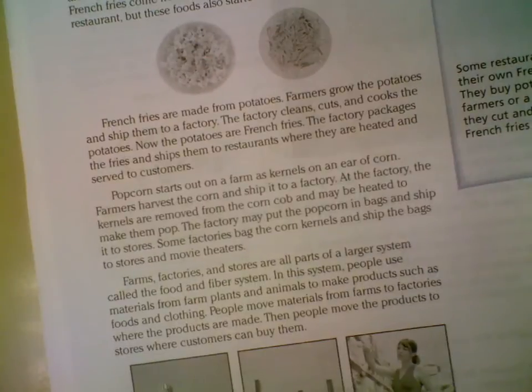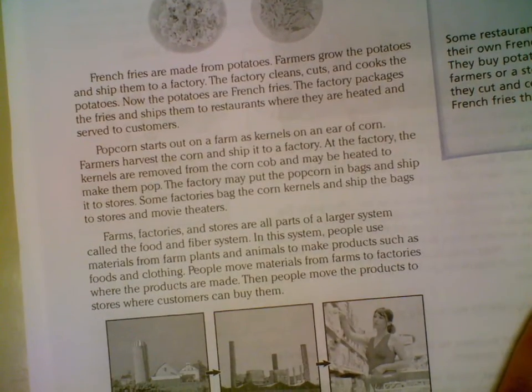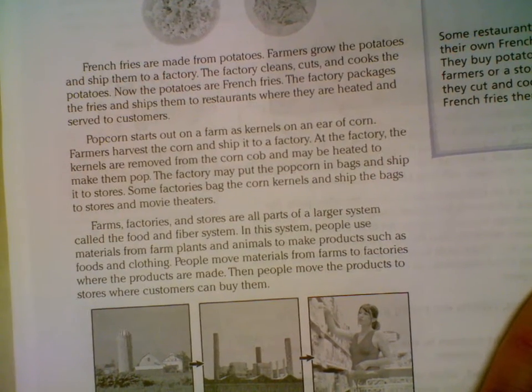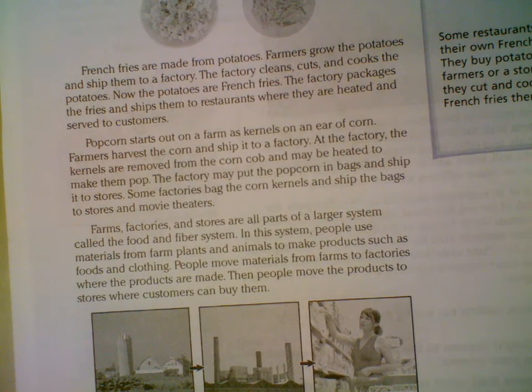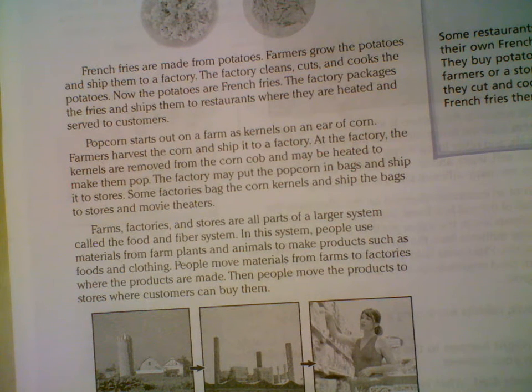Popcorn starts out on a farm as kernels of an ear of corn. Farmers harvest the corn and ship it to a factory. At the factory, the kernels are removed from the corn cob and may be heated to make them pop. The factory may put the popcorn in bags and ship it to stores. Some factories bag the corn kernels and ship the bags to stores and movie theaters.